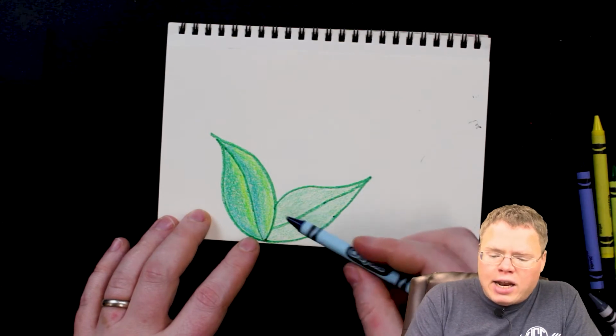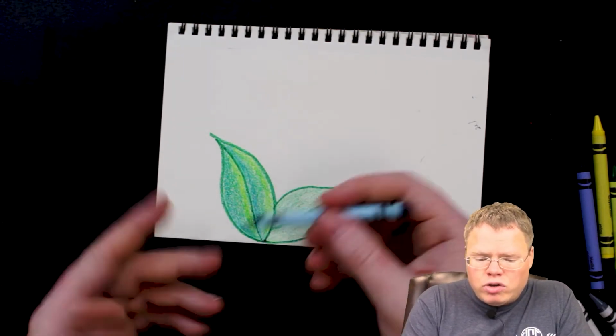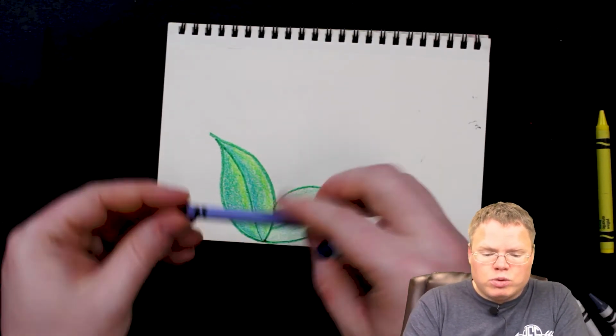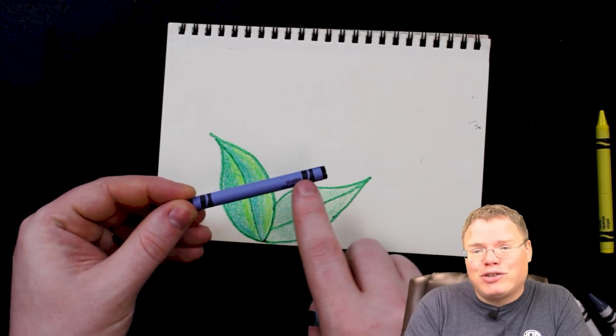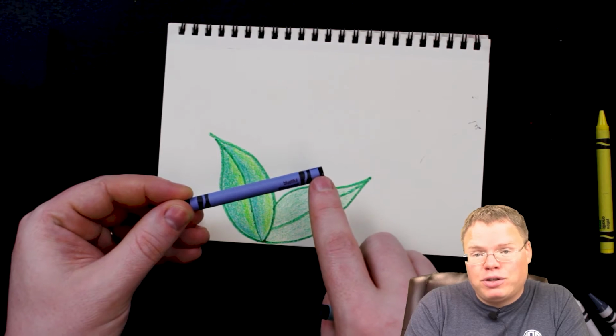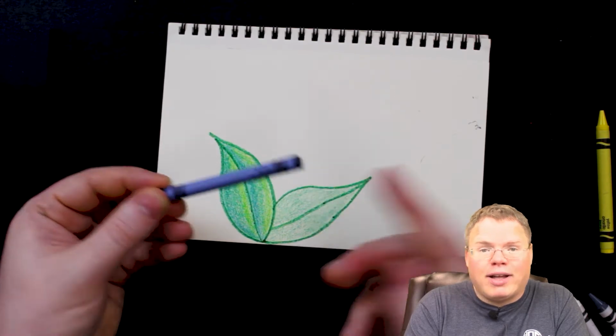And then for the shadow, if you don't have a blue-green, you could use just a blue. This one says bluetiful, bluetiful. Ah, so funny, bluetiful. Well, I thought it was funny.